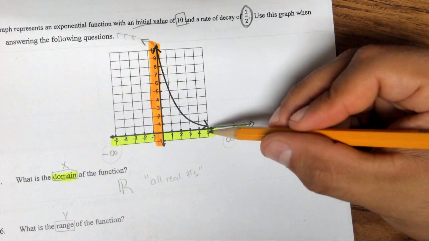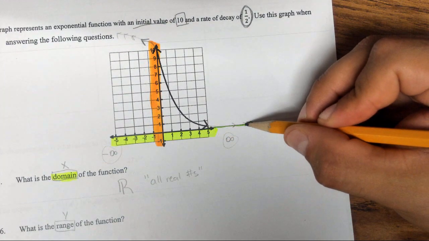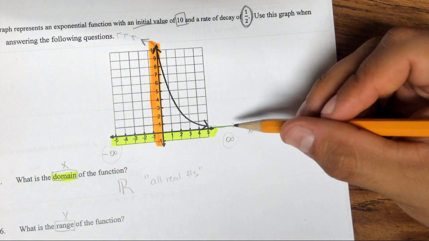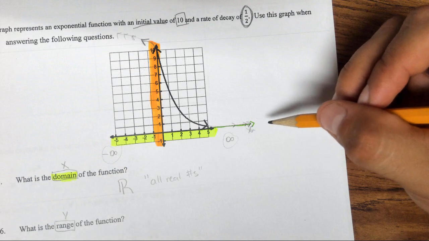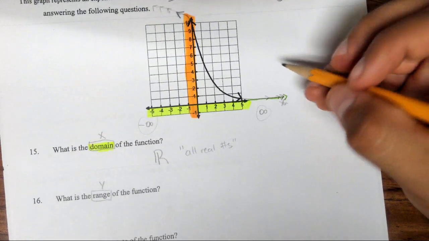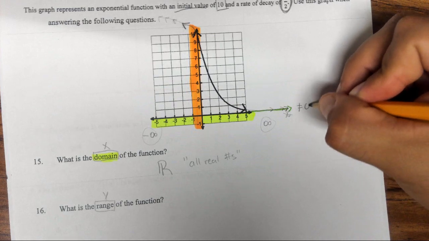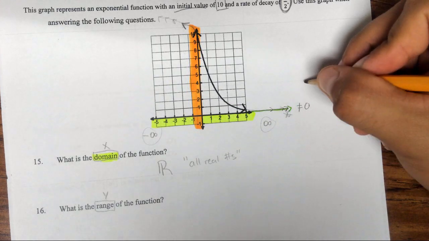Right? So these values will never, ever cross this line and go into the negatives. They will never do that. They're going to stay and they're going to hover right above 0 forever. So all of my values will never, ever equal 0. They're always going to be above 0.